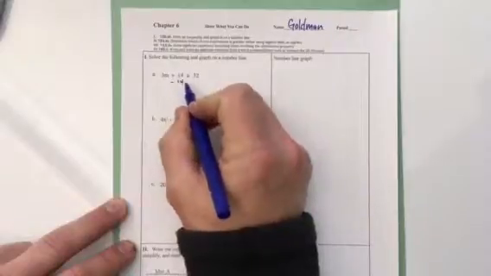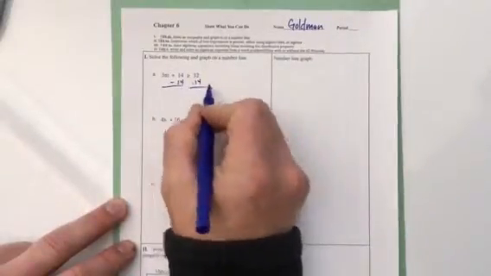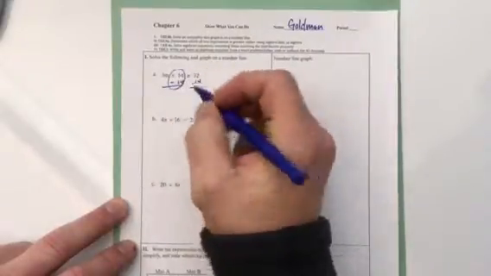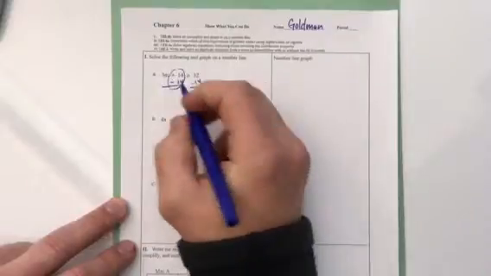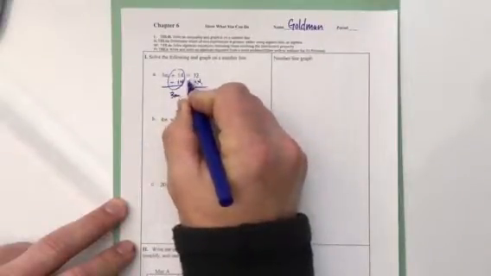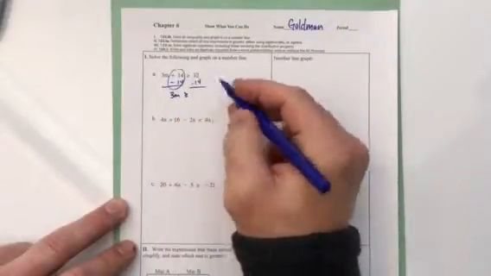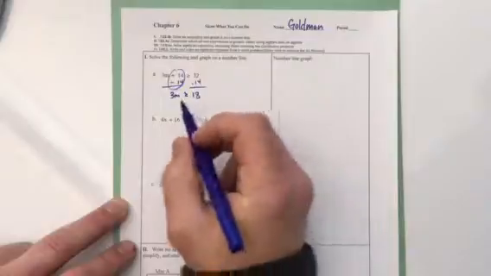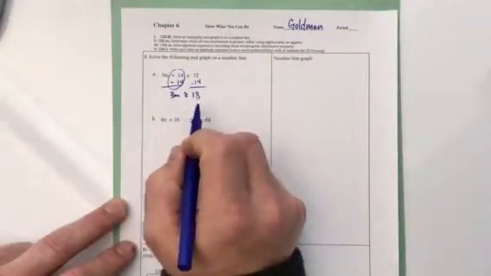In order to make a zero pair with plus 14, I'm going to subtract 14 from the left side. Whatever I do to this side, I have to do to this side, so I'm going to subtract 14 from 32. Circle my zero pair. Notice I have a plus and a minus, so it's actually a zero pair. 3m plus 0 is 3m. Keep this sign the same. A lot of you put equal signs. 32 minus 14 is 18. So my new expression is 3m is greater than or equal to 18.